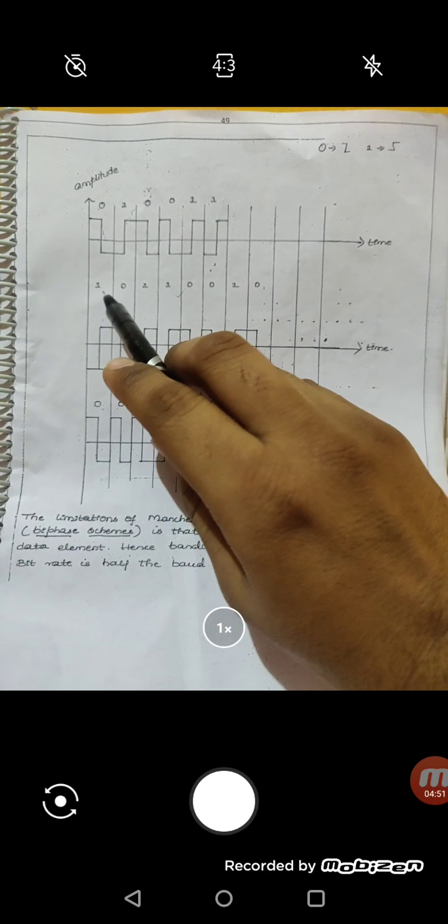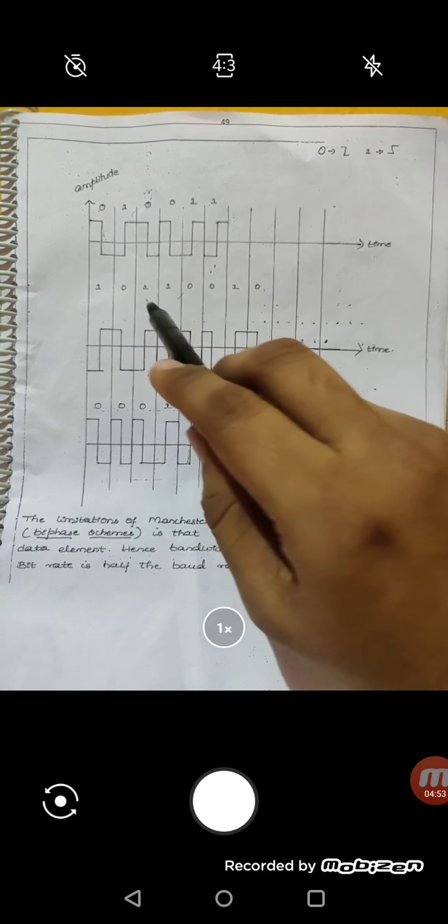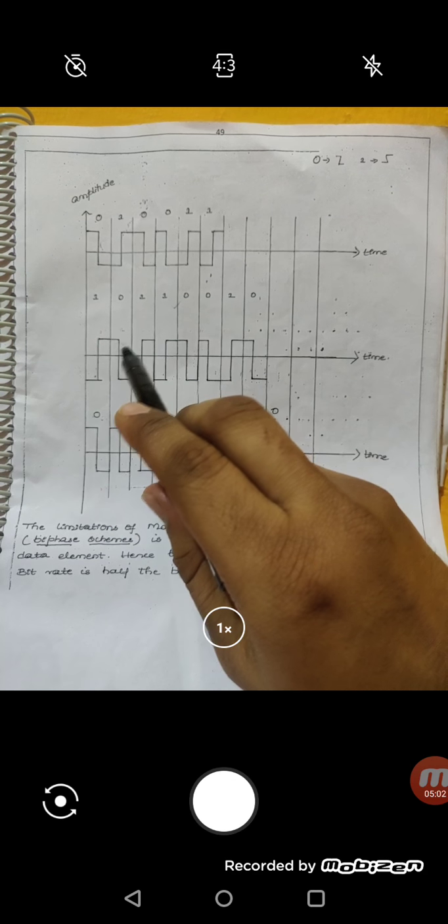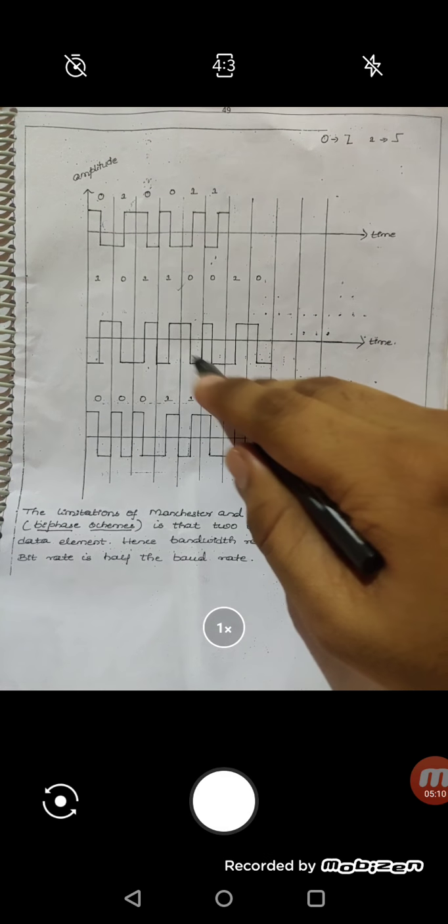The second set of bits is 1 0 1 1 0 0 1 0. The first bit is 1, so we have drawn this symbol for 1, and next is 0, which has the Z shape, and next is 1 1, so we have drawn the same symbol, and next is 0 0, where the signal shape is Z. Next is 1 and next is 0. In the same way we have drawn the third example also.